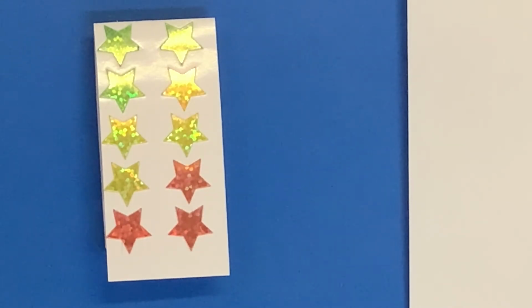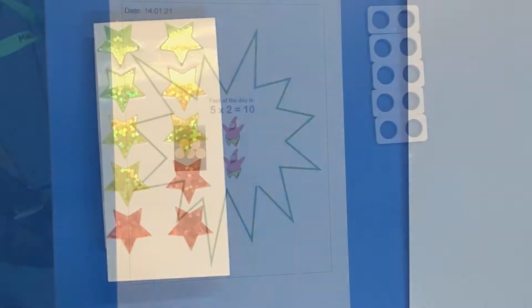So I found a sheet of stickers in my drawer and I think you can see what the fact of the day is. I wonder if you can predict what my piece of paper is going to say when I turn it over. So have a look. What am I showing you here?